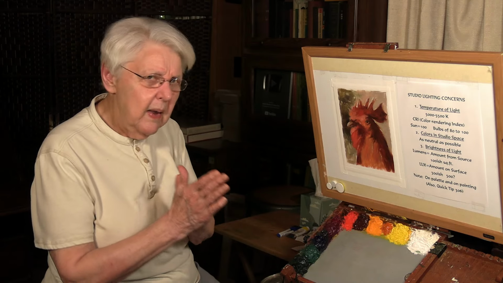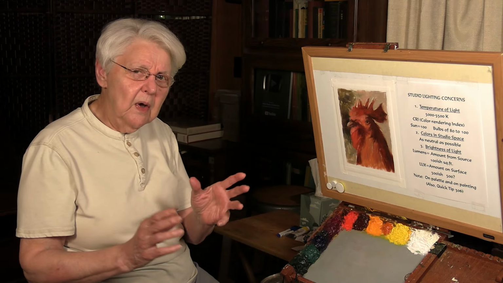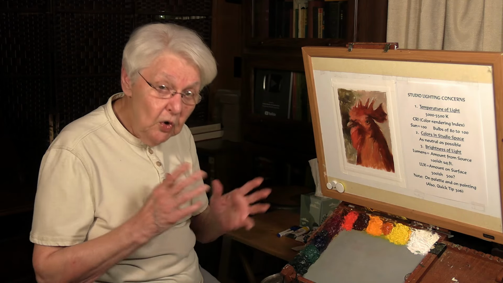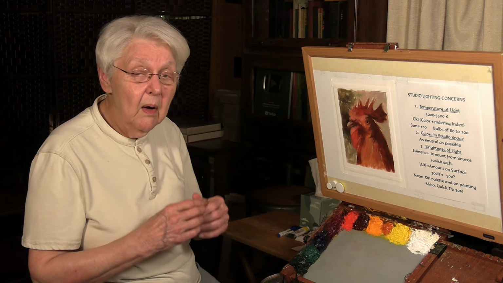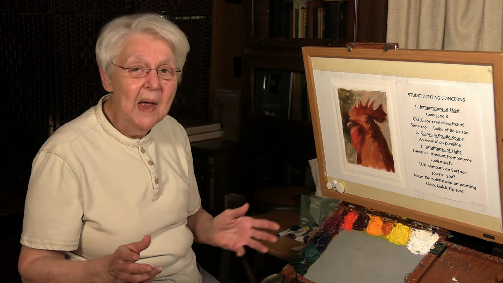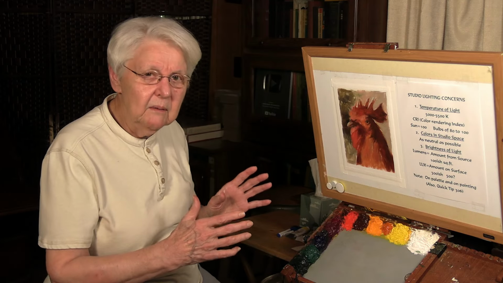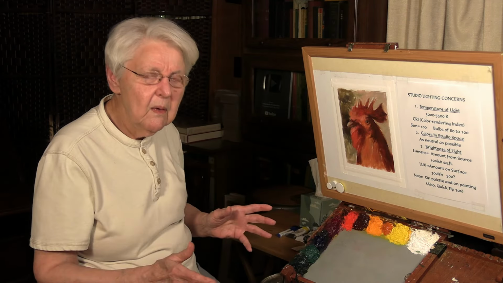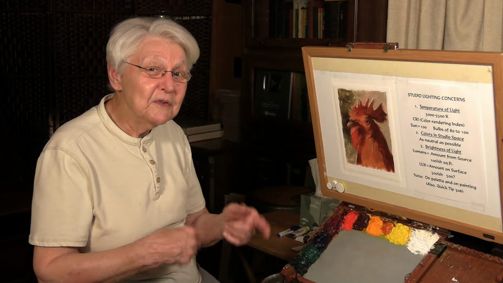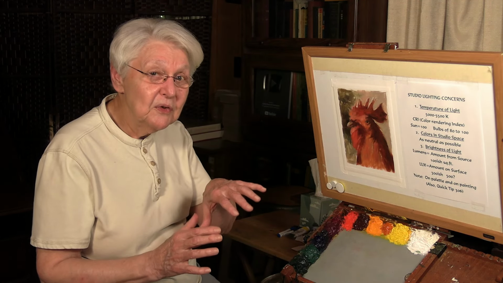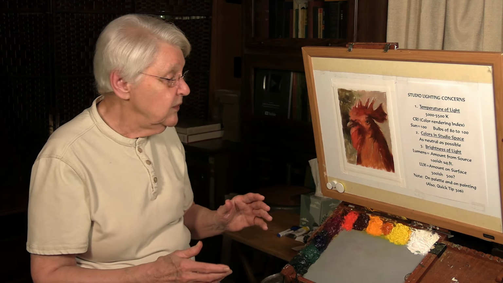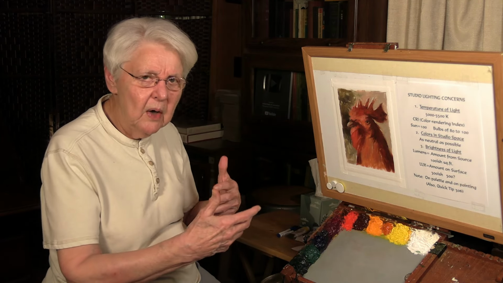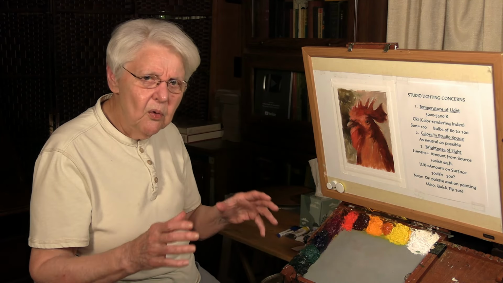Now, the other thing is in your studio, if you have your lights too bright, too strong, that same thing is going to happen. Your painting will end up being too dark because your light is too strong. And the reverse of that is true too. If your lights are too dim in your studio, chances are you'll paint your colors too bright or maybe with too much contrast. So that's why it's important to get it just right.